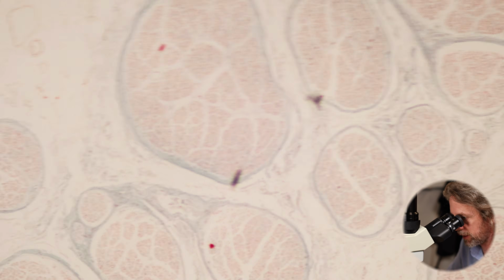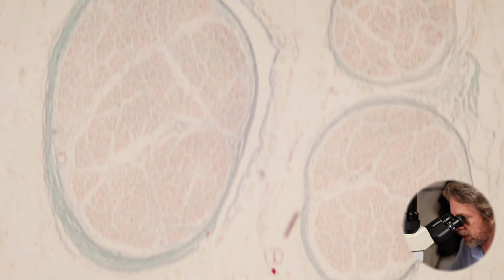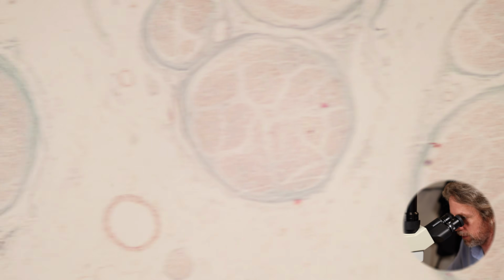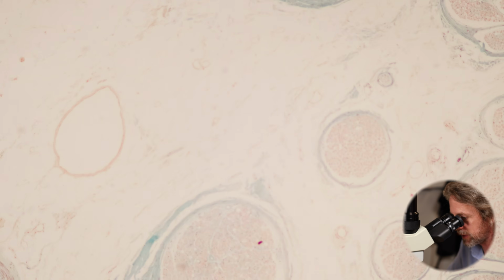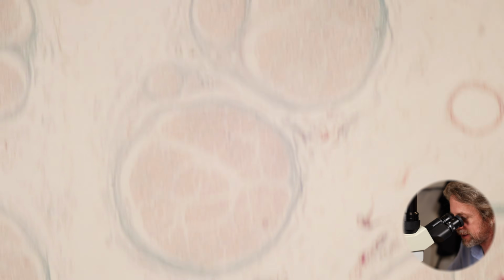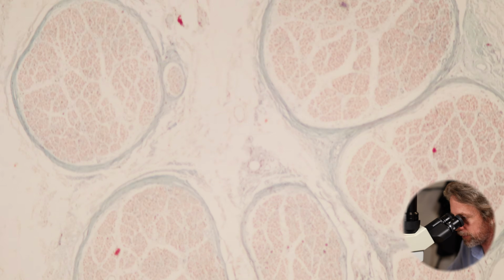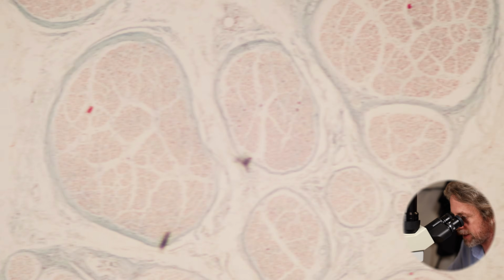A lot of the spaces here are artifactual. I think some of this is separated with sectioning and fixing and what have you. But we've got different size bundles. This is another then key idea about nerves, is that a peripheral nerve is a mixed nerve.